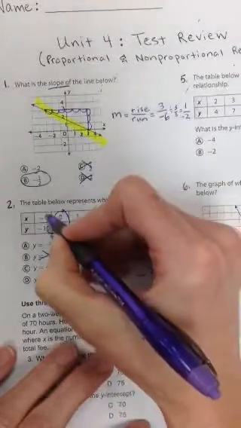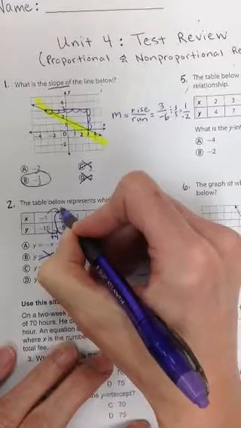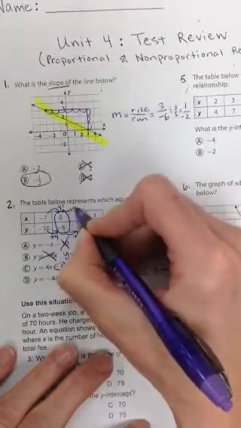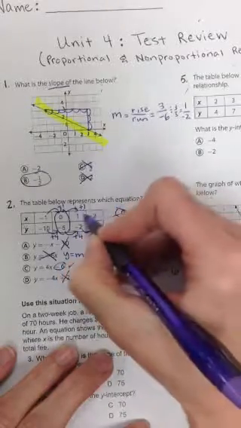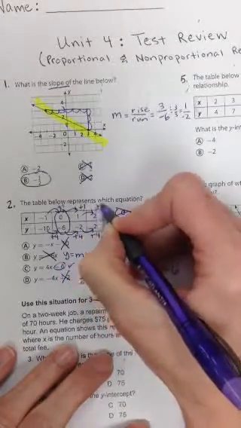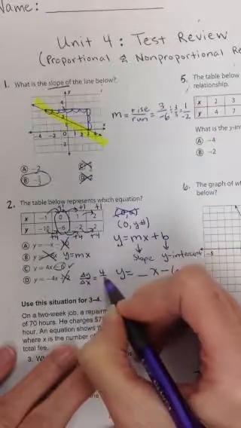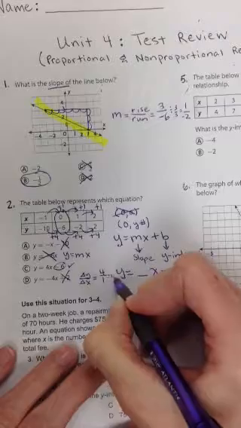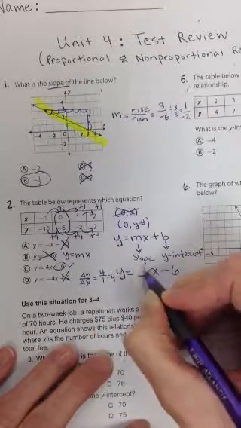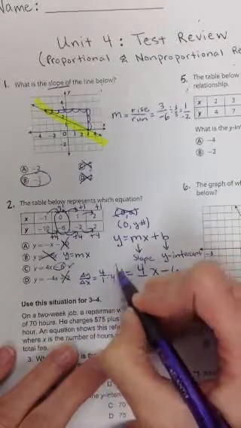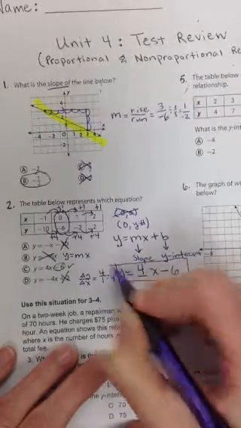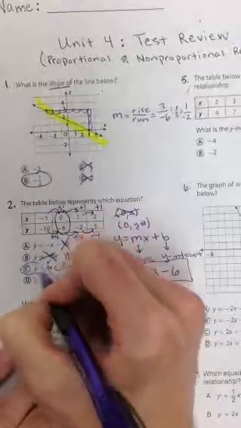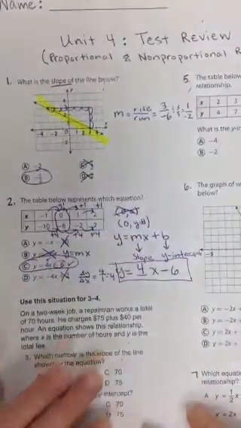Now when I look at the change in x, how am I getting from -1 to 0? That's +1. From 0 to 1, +1. And from 1 to 2, +1. So my change in x was +1. 4 divided by 1 equals 4, so that is my m, my slope. Now my equation is y equals 4x minus 6, and there's the 4 I was looking for. So C is my answer.